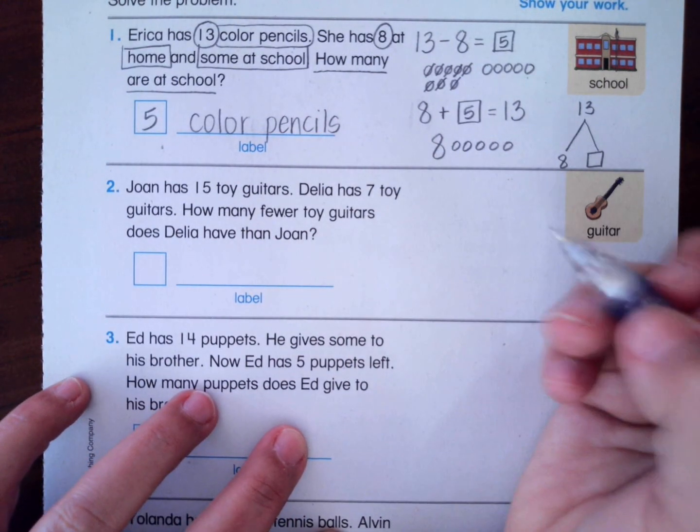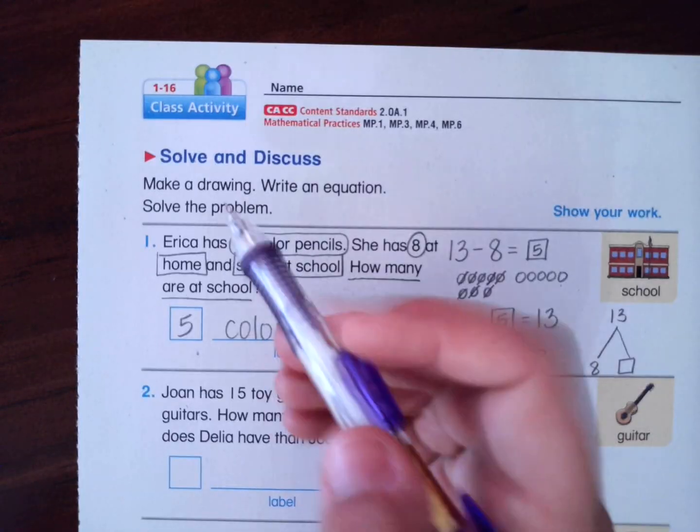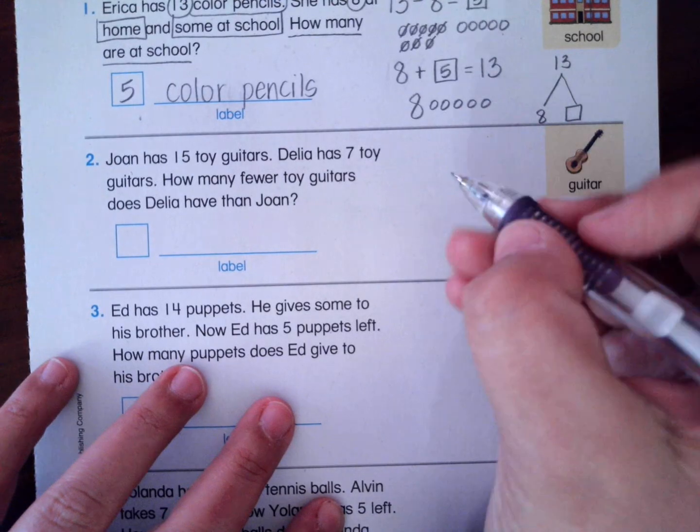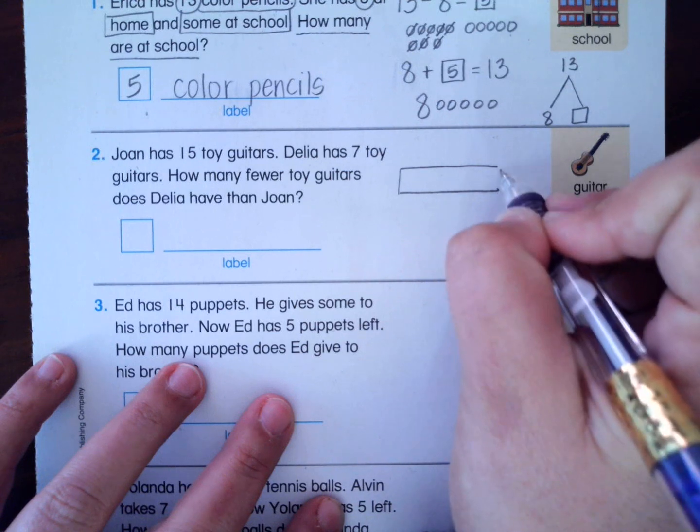So comparison bars act as your picture. So remember when it says make a drawing, this is your drawing. So let's get our comparison bars ready. If you need to pause the video, please do so.